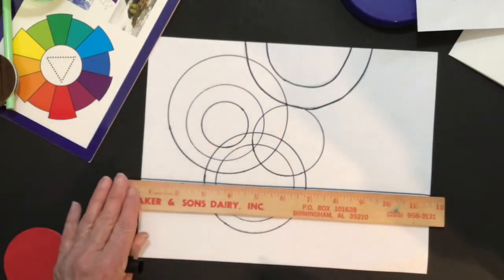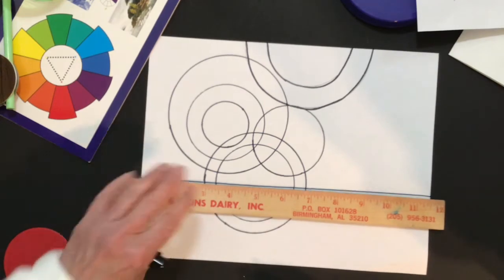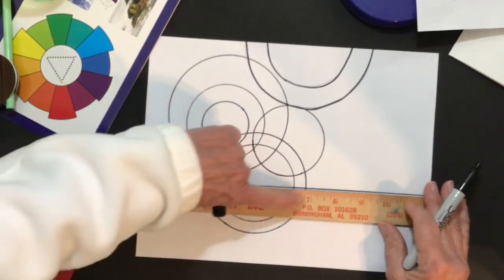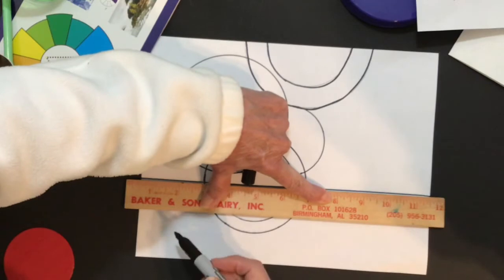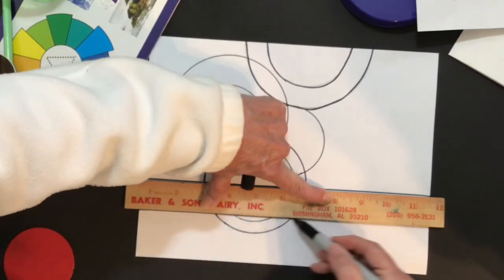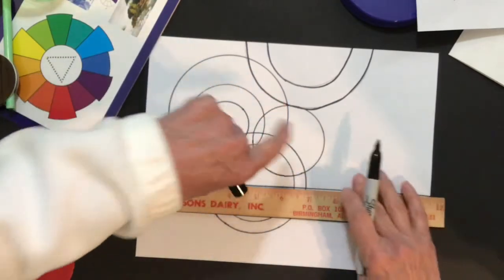Now when you use a ruler, remember, don't hold it on the edge, that'll move. Make sure when you're doing a line, spread your fingers out on your ruler to hold it, and then draw the line, and that line won't move on you.